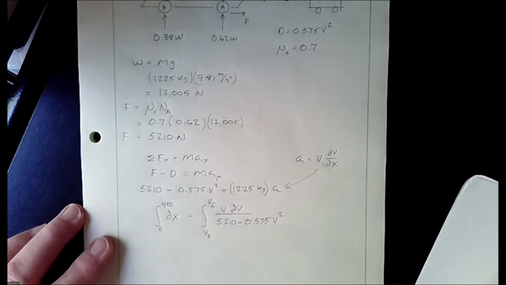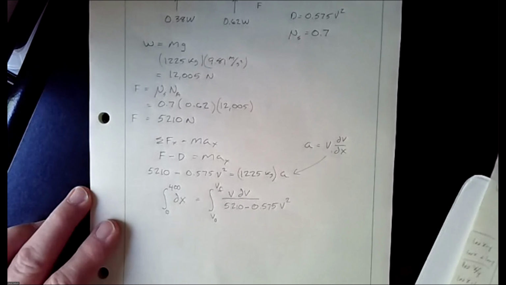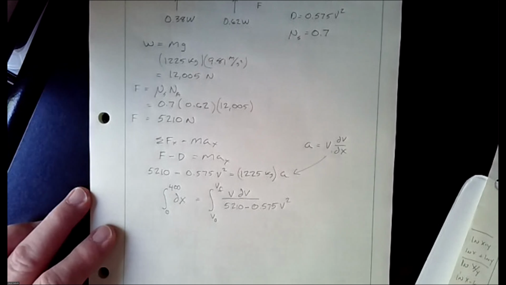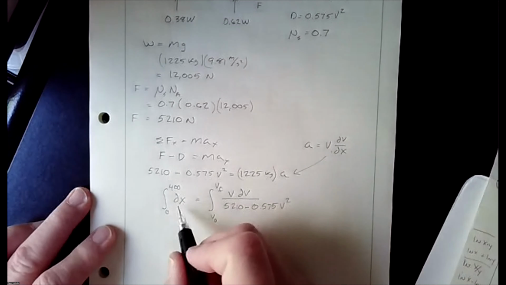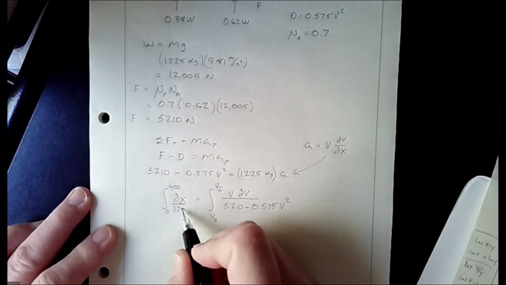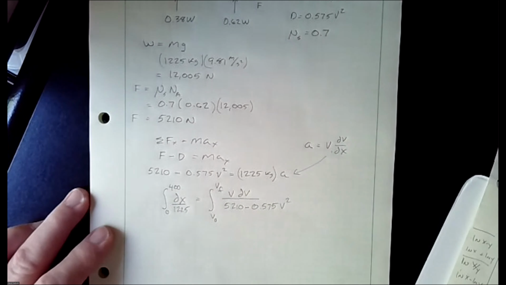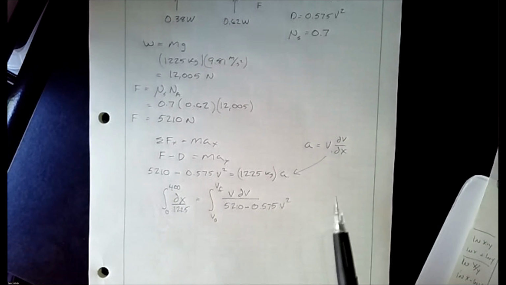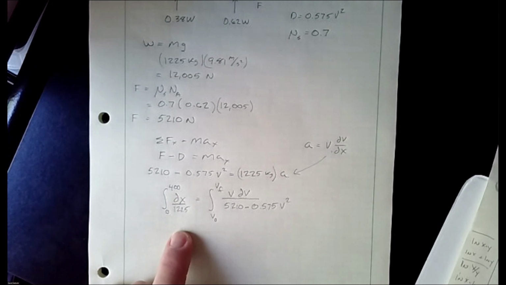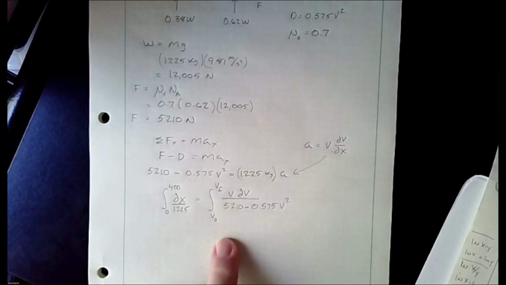So now it's just a matter of integrating that. Oh, I did leave out the 1225. Sorry about that. So essentially I just swap sides with everything. So dx over 1225 equals v dv over that. All right, and now we just need to solve it.